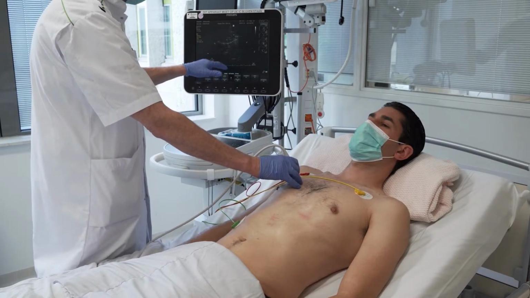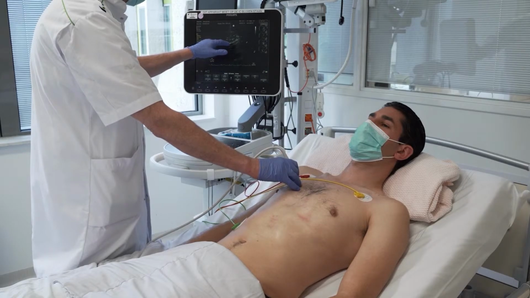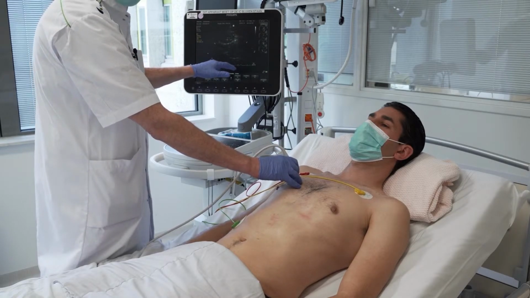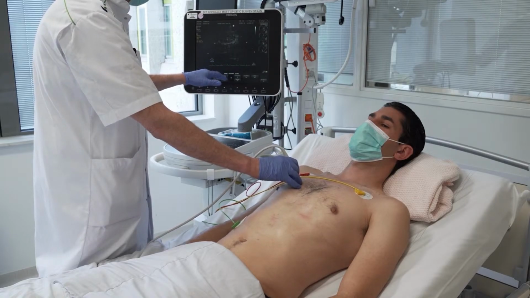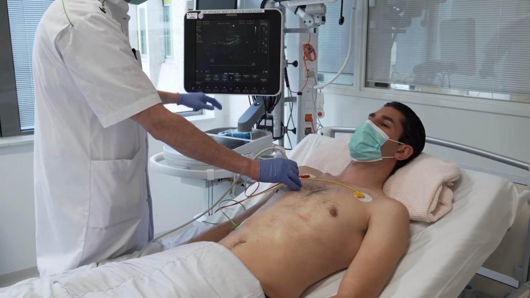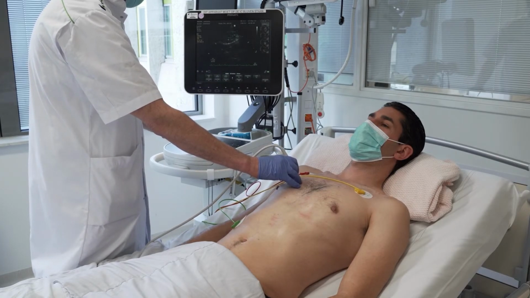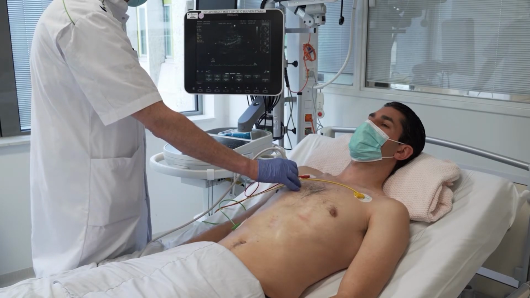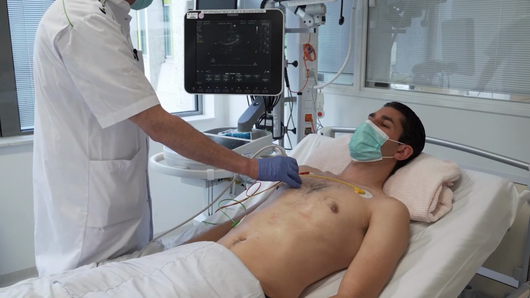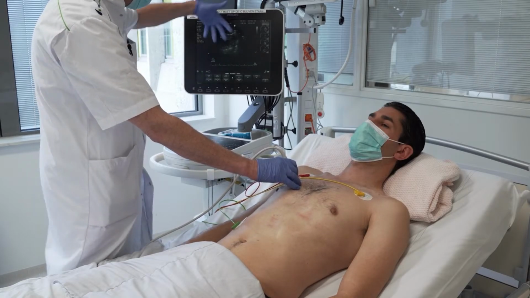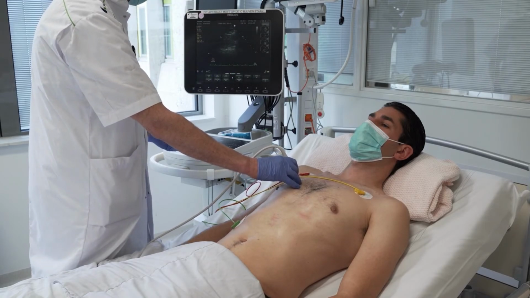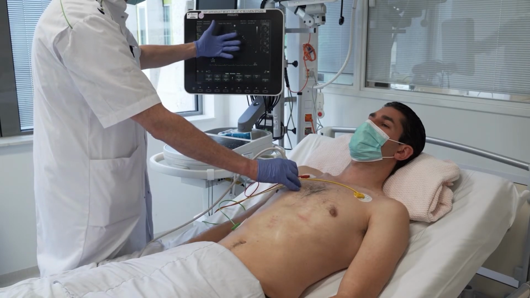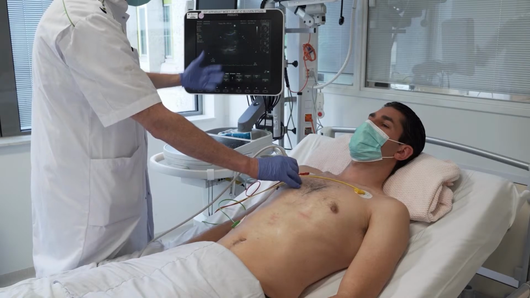In a pneumothorax you will see no lung sliding, and preferably you will see a lung point as a definitive assurance that it is indeed a pneumothorax. If patient has a lot of pulmonary edema, you will see a lot of B lines going down like this, and sometimes in pneumonia you will see A lines going like this.